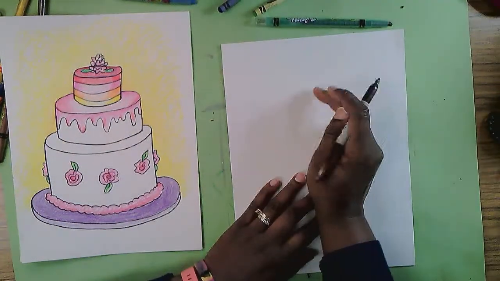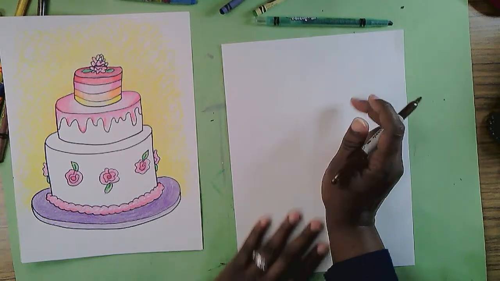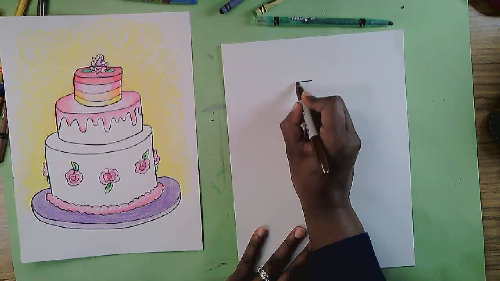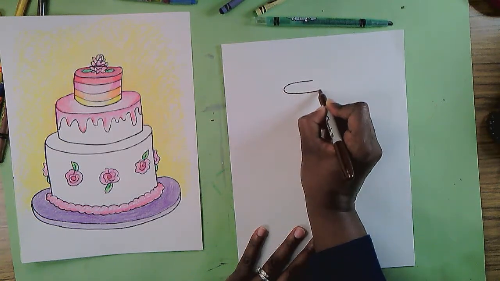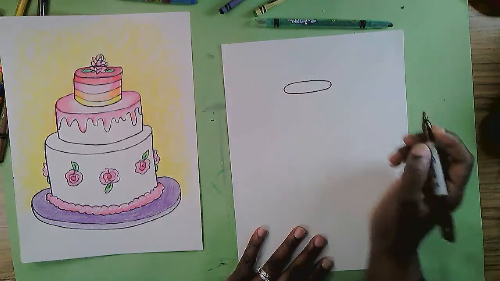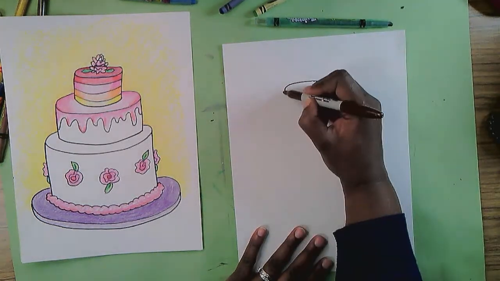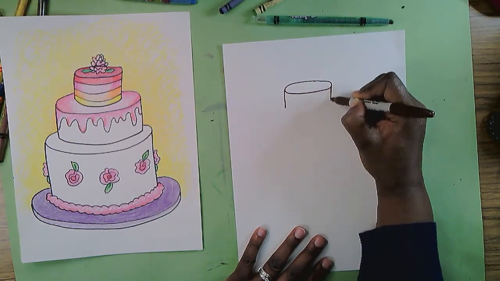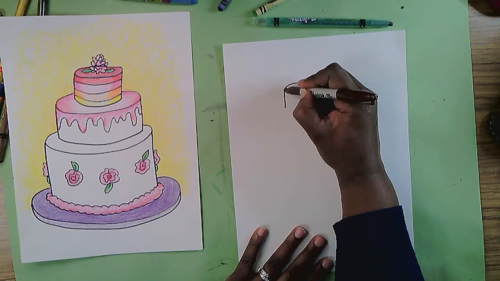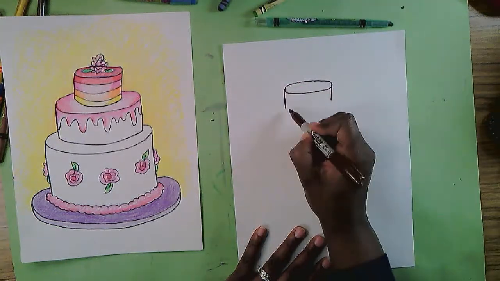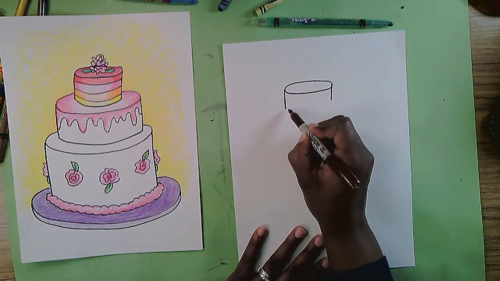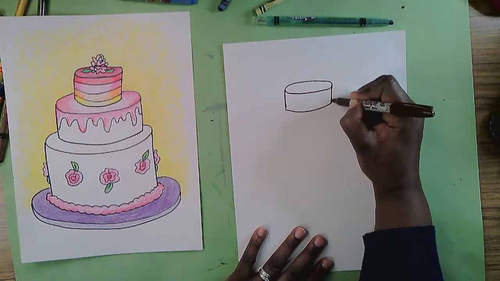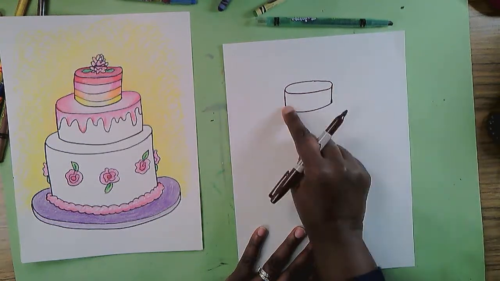The top of the cake is going to be started with an oval, and I'm going to keep my oval sort of flat. There. And then I'm going to add 2 straight lines for the sides coming down. 1, 2, and I make sure I go all the way to the very end of the oval. And then I make a curved line that's going to match this one at the bottom. I should have made this side longer. I make adjustments as I go along. Okay, so that's the first layer.